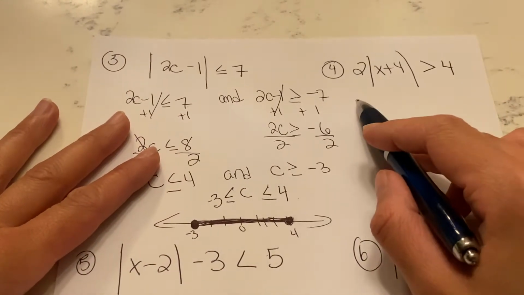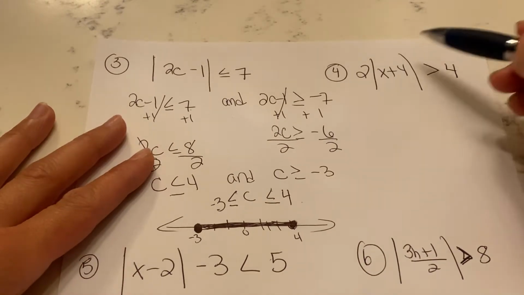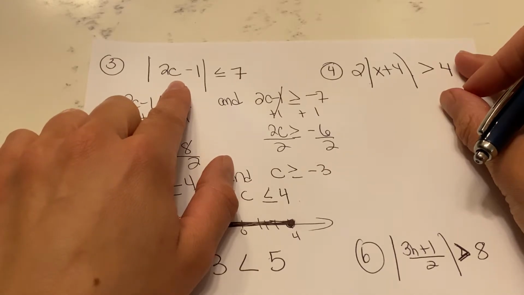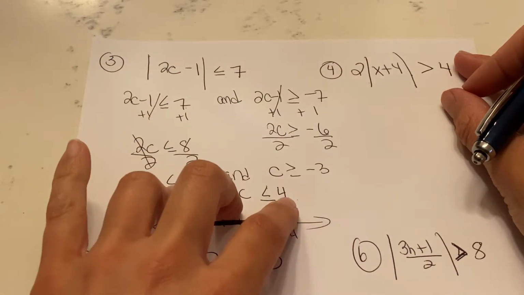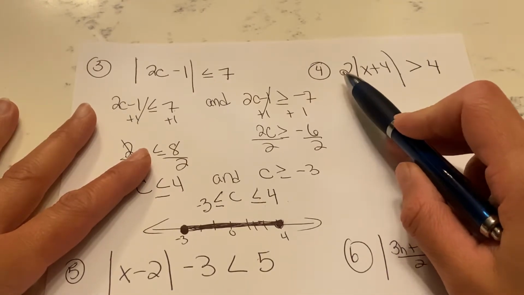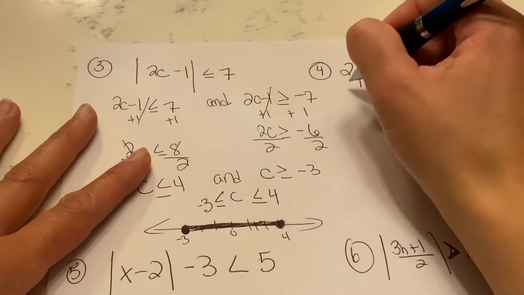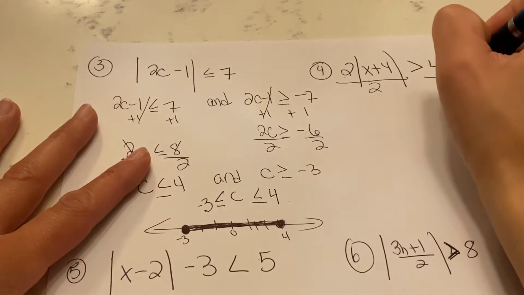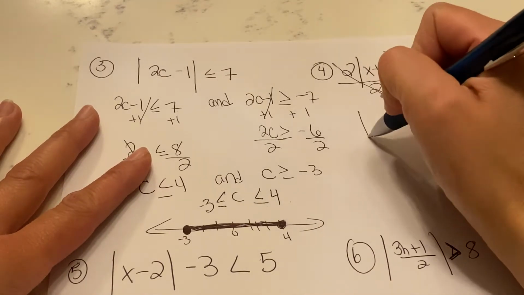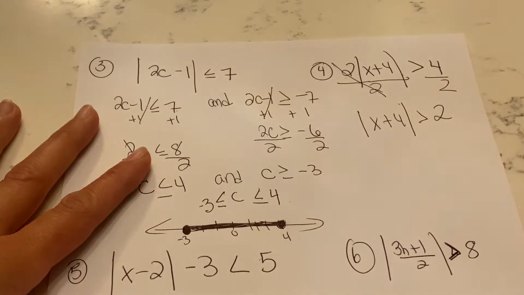Now, this is an example that you have not seen before. Is the absolute value by itself? See how in the last one the absolute value was by itself? That means I'm able to split it up. This one is not by itself. It has a 2 in front of it, and this means multiplication. So what's the opposite of multiplying? Division. So I have to divide. You cannot distribute. So you divide, and you get absolute value of x plus 4 greater than 2.